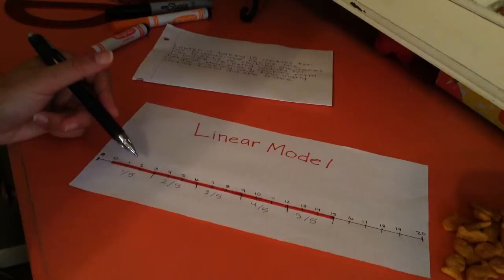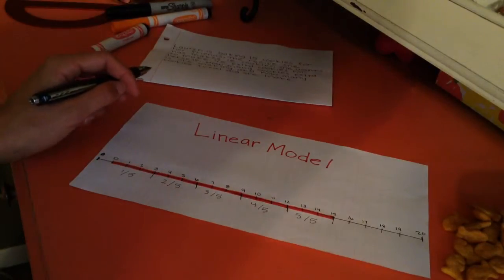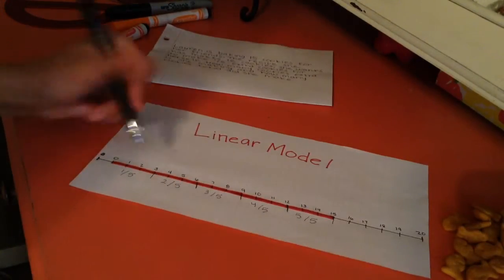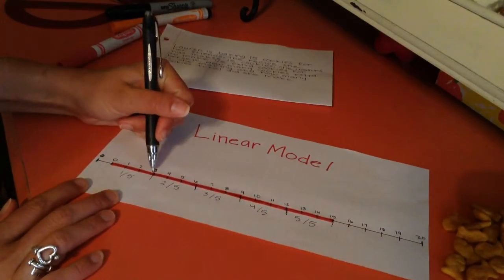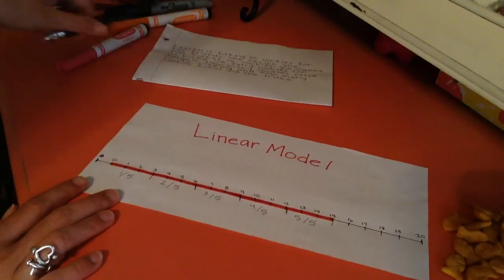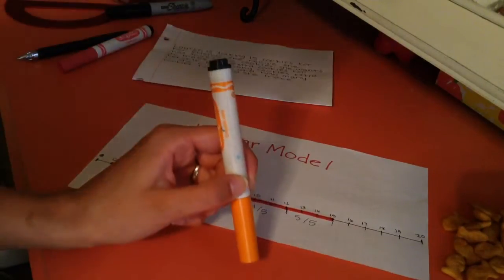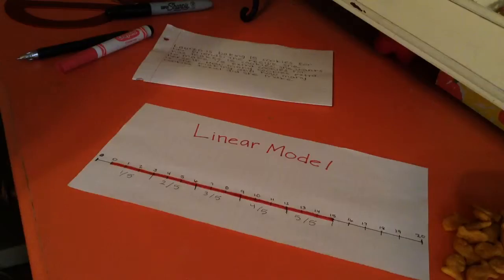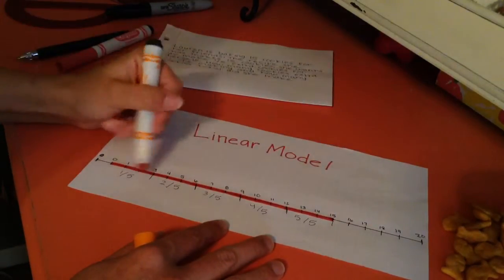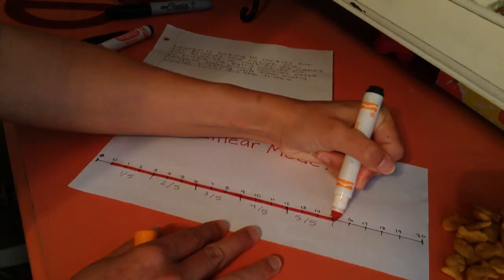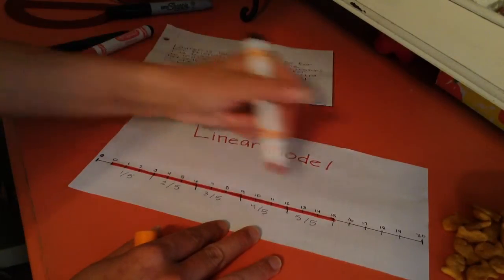So she says she wants to make 1/5 extra. So since we know 1/5, we come down here, we can see 1/5 is how many? 1, 2, 3. It's 3 cookies, right? So I'm going to take my orange marker, and I'm going to color 3 tick marks, which would be also 1/5, since we're taking 1/5 of 15.